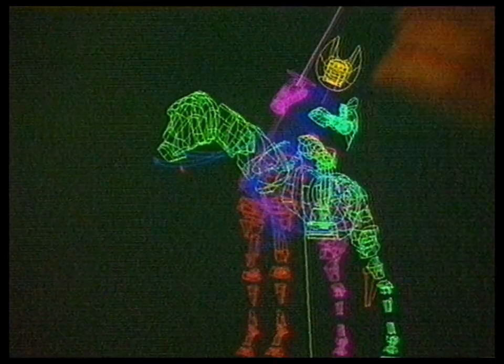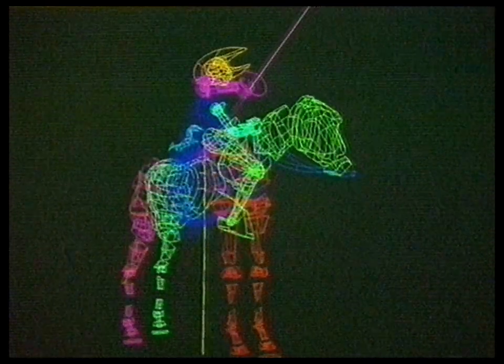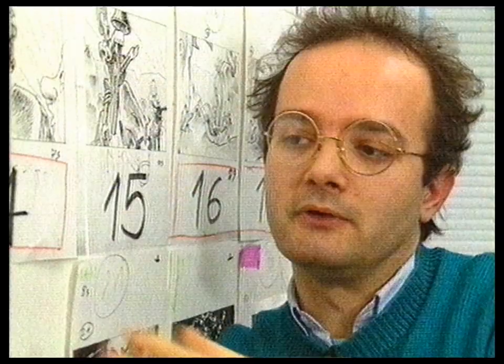We can try some movements by taking, for example, his arm. If it's too far to the right or to the left, it can be corrected. We can do this straight away, unlike with traditional animation.